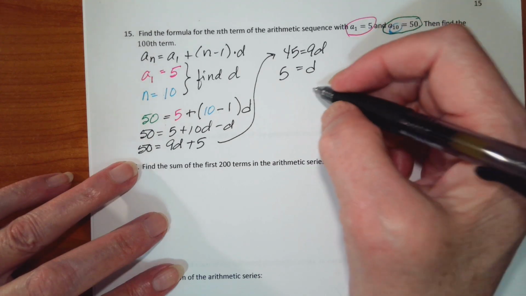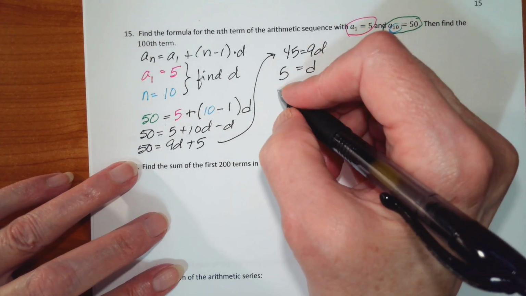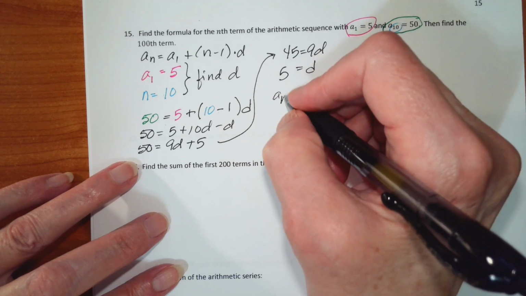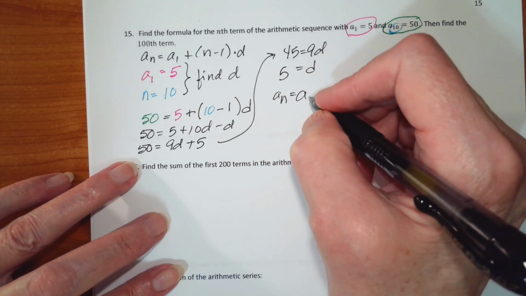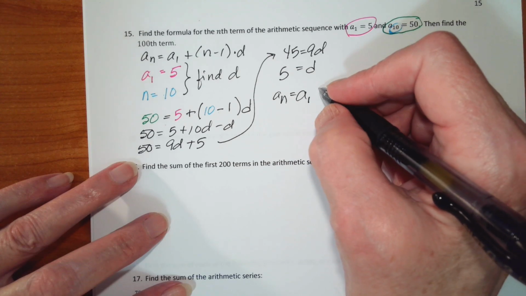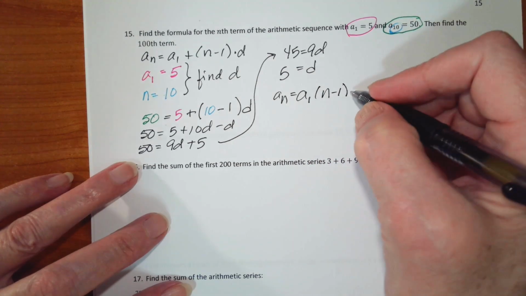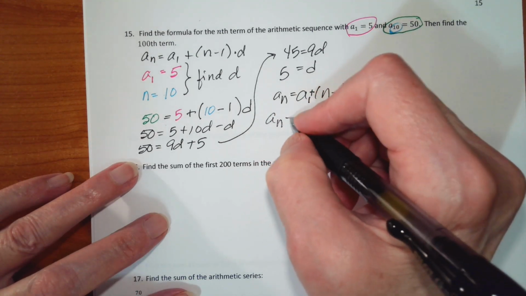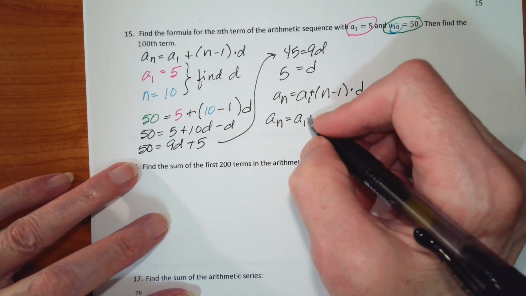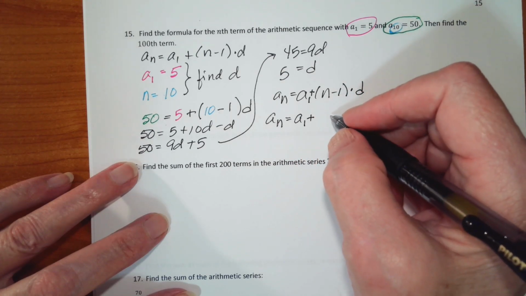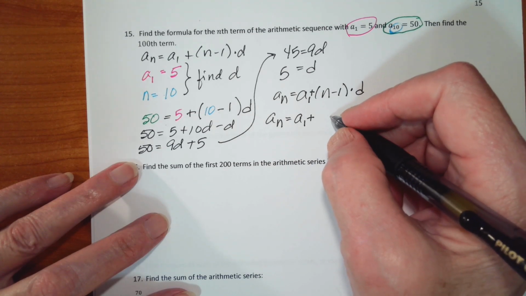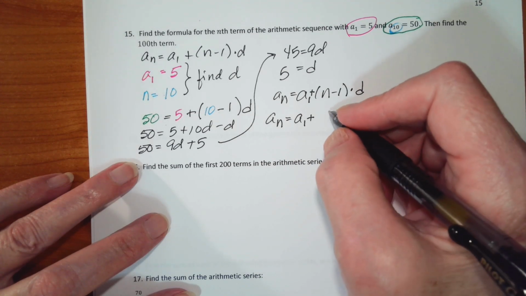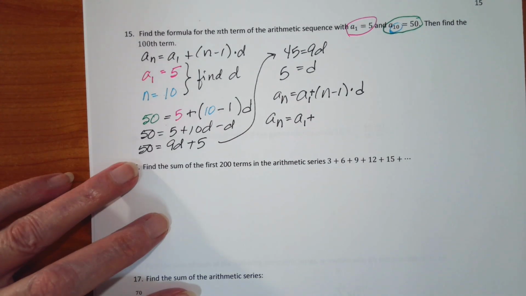So I can use this information and come up with a sub n is equal to a sub 1 plus n minus 1 times d. Oops, and that's plus. I know my d is 5, so let me replace that with 5.